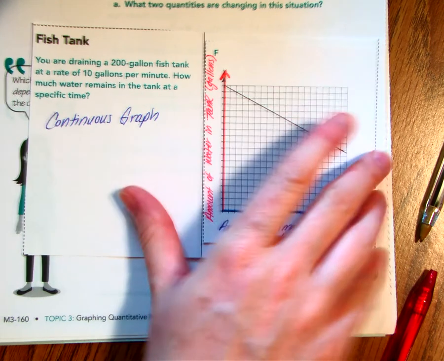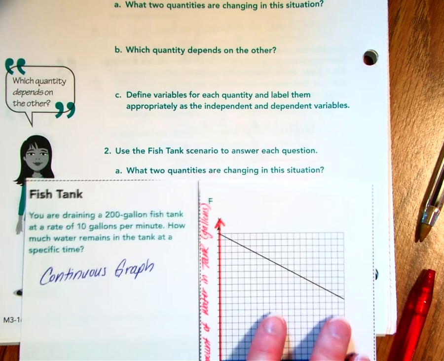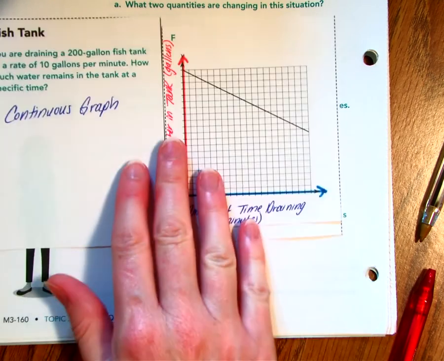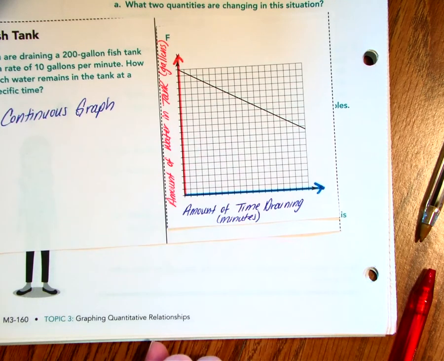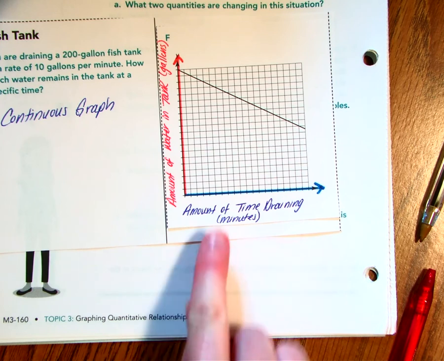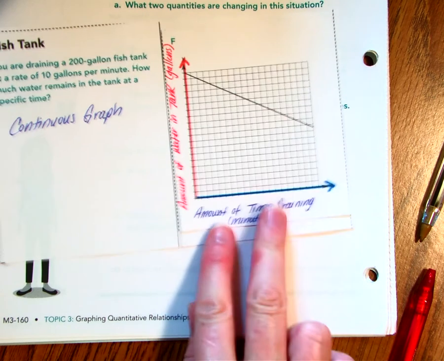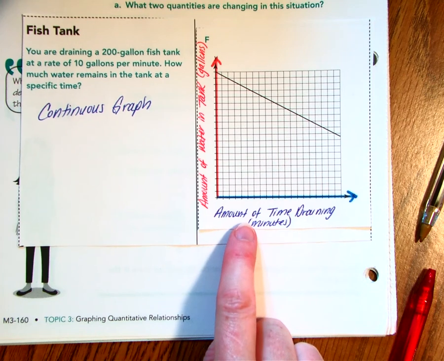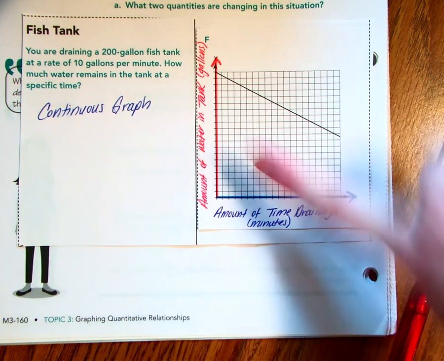Right, the two changing quantities. What two quantities are changing in this situation? All right, the two quantities are the amount of time the tank is draining and the amount of water in the tank.